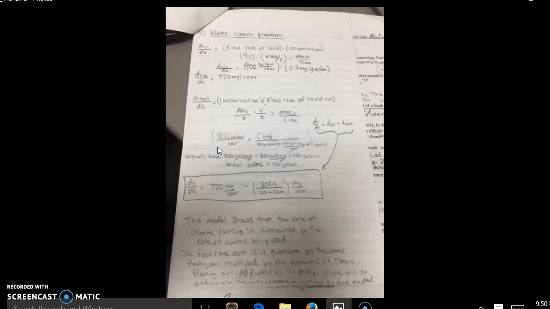So the way we want to do this first is build a mathematical model that represents this. If we have any initial conditions, any numbers to plug in, we can find out exactly how much chlorine is collecting in the cistern over the year, or over at least the period of time.